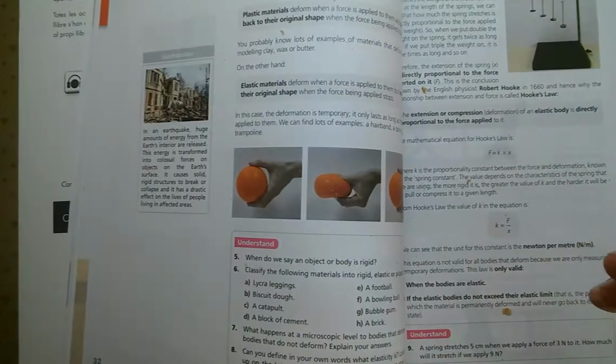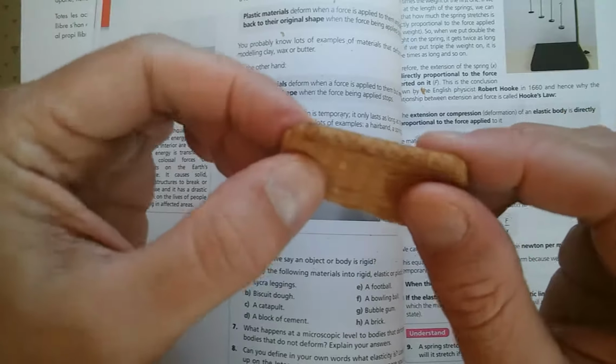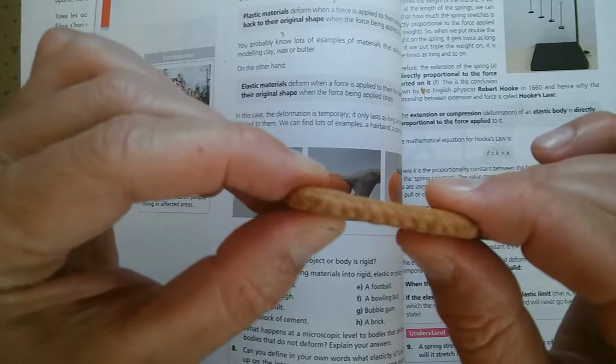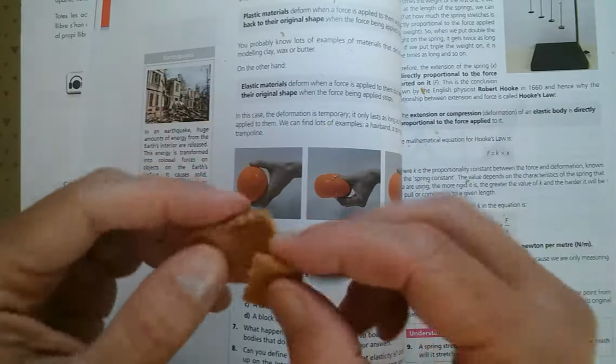Ahora, los cuerpos rígidos tienen un tope. Esto también es un cuerpo rígido. No se deforma, no se dobla. O sea, no es elástico ni es plástico. Si aprieto suficiente, lo que consigo es romperlo. Esto sería un comportamiento rígido.